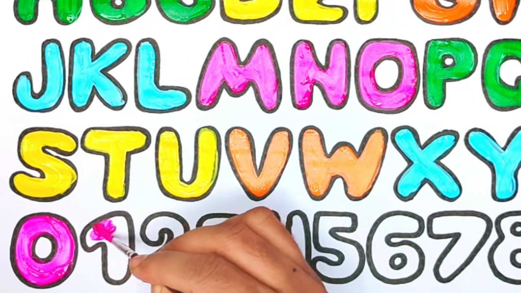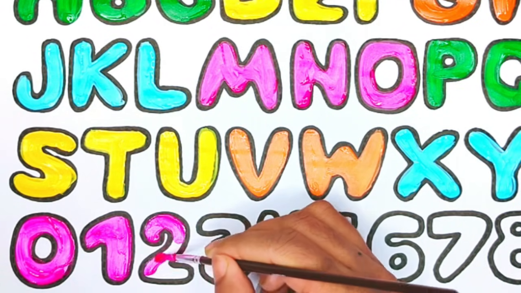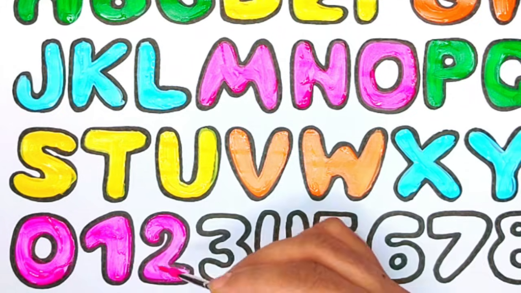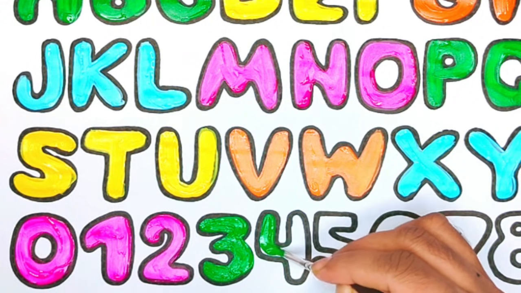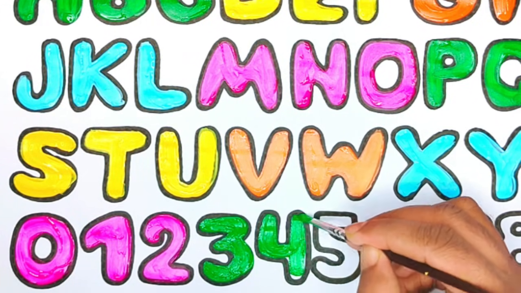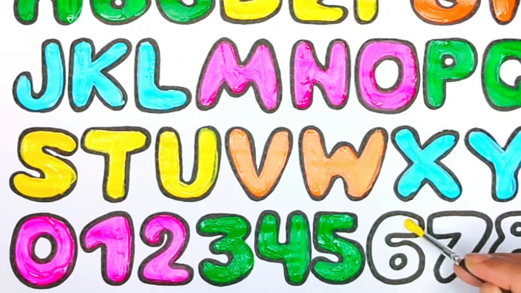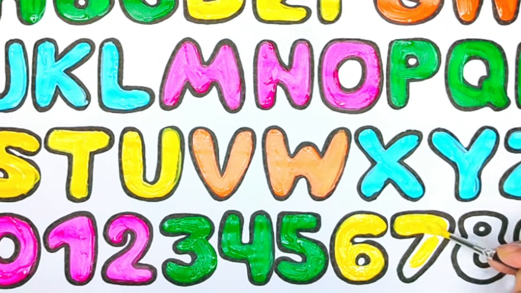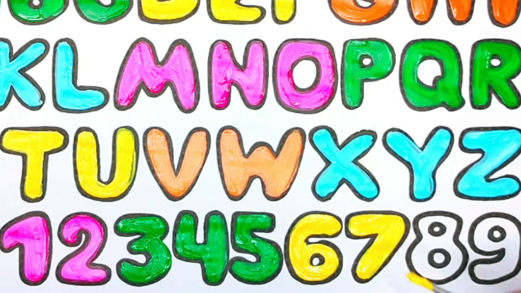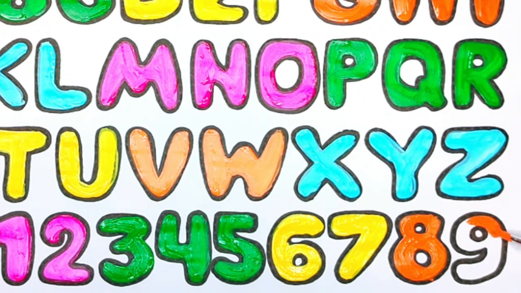0, 1, 2. Green color. 3, 4, 5. Yellow color. 6, 7. Orange color. 8, 9.